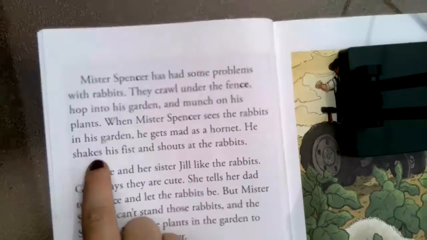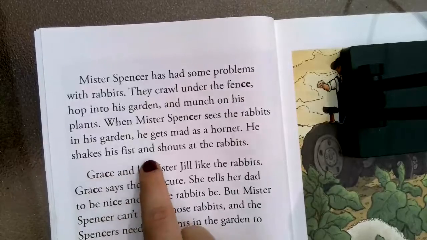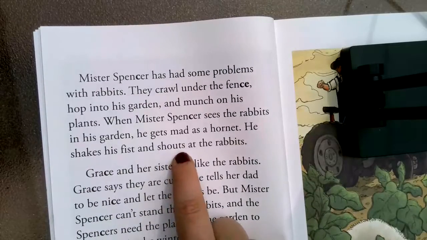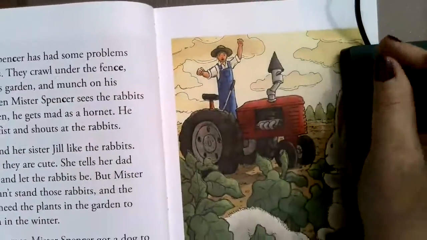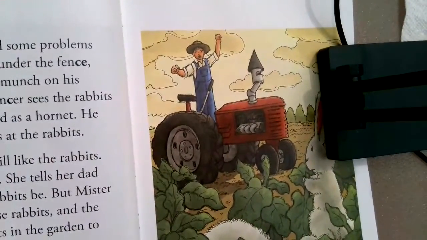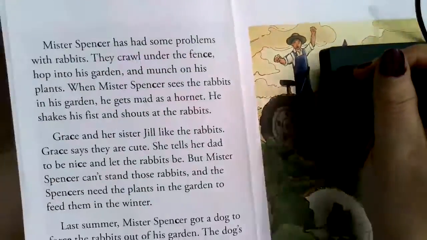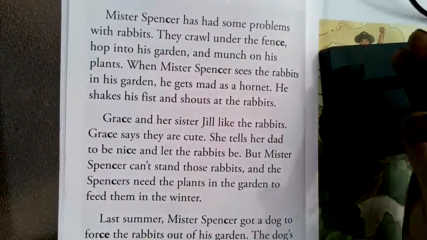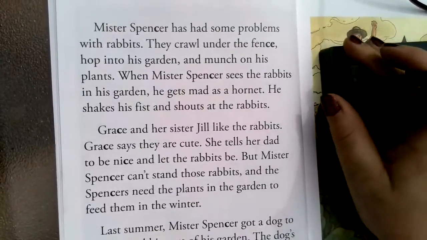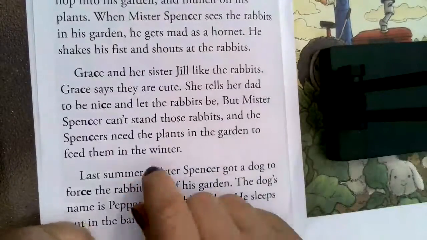He shakes his fist and shouts at the rabbits. Look at my illustration. That's what he's doing there. I want you to make a face like you think Mr. Spencer would make while he's chasing his rabbits. You should send me a picture of that face. I would love to see that face.